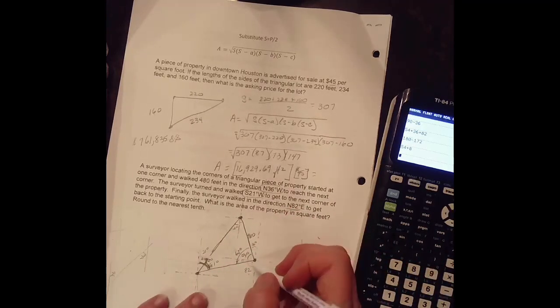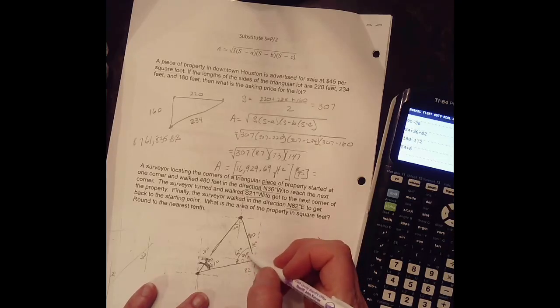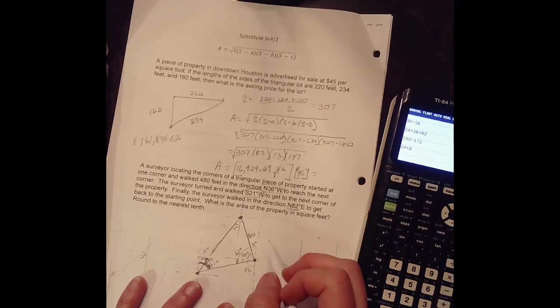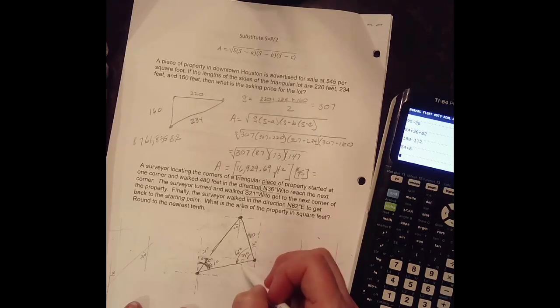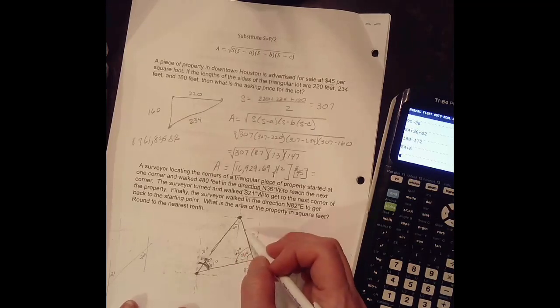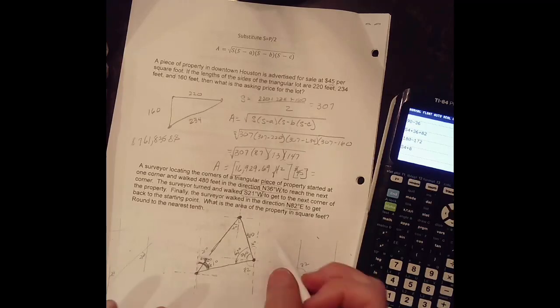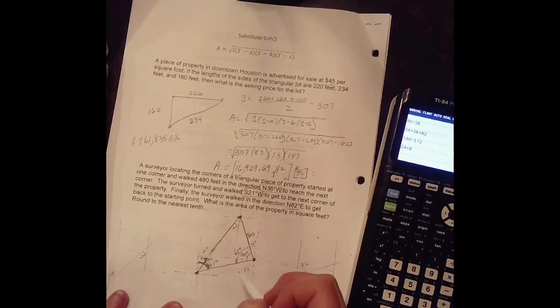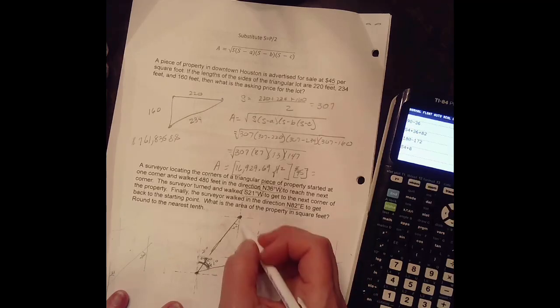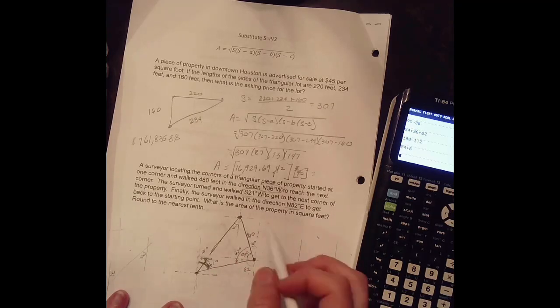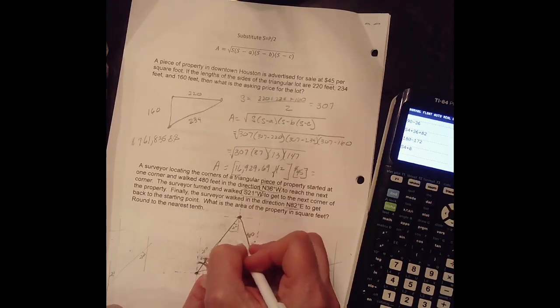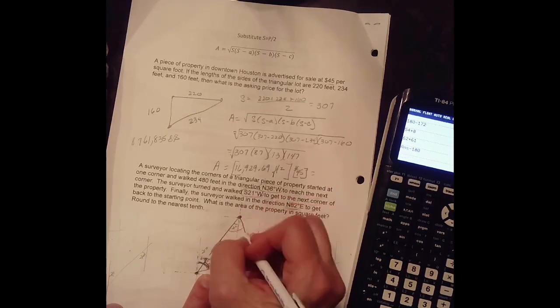Now, the next one, remember on my formula, I would have to have another angle. So I would have to have two sides and an angle in order to use my first one, or I have to know all of my sides. But I know that I can get that with the law of sines or cosines. So in this case, let's finish out my triangle. I know that if I have 62 and 61, 62 plus 61 is 123, minus the 180 gives me the angle of 57.